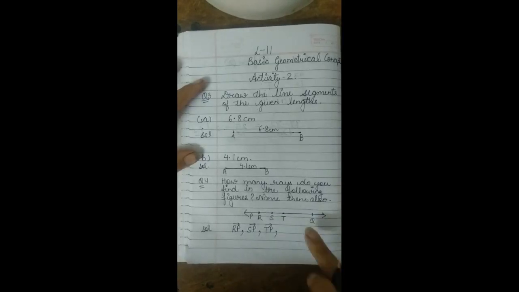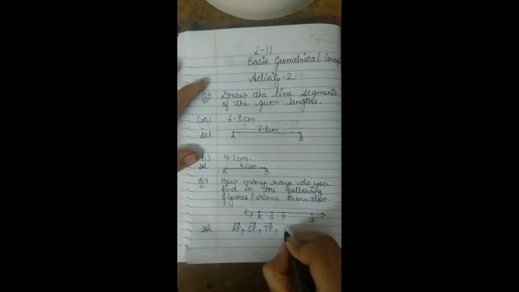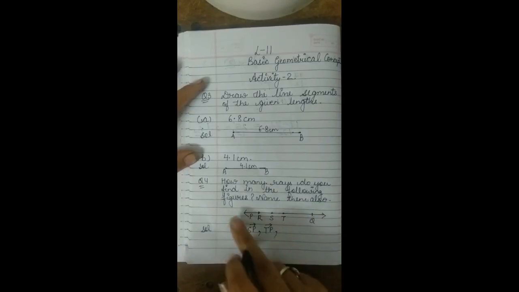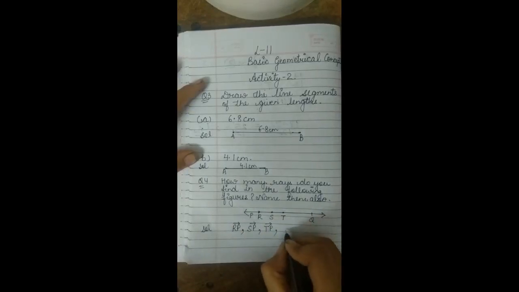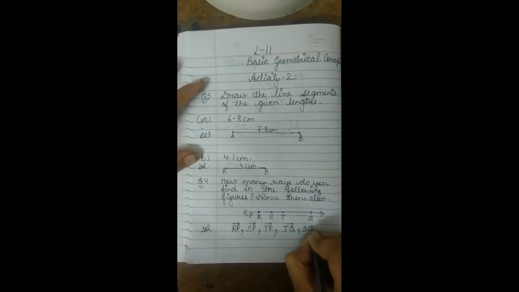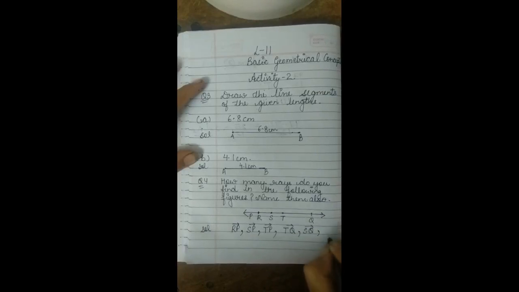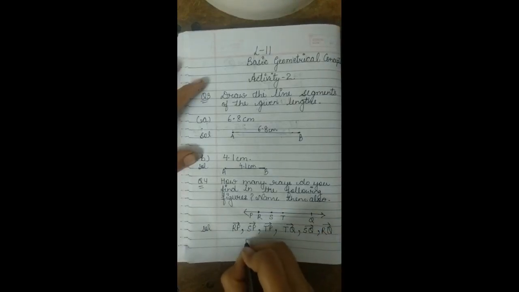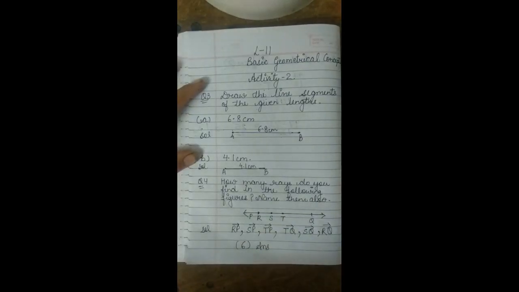Now another one is TQ, because dot to arrow we got; arrow to arrow will never make a ray. So TQ. Then SQ, then RQ. Clear? So how many rays are there? Total 6. These are the answers. Clear, students?